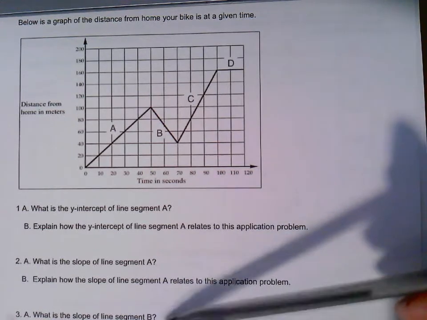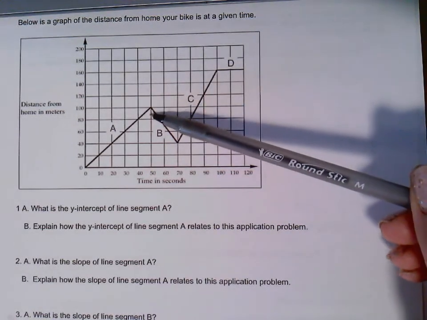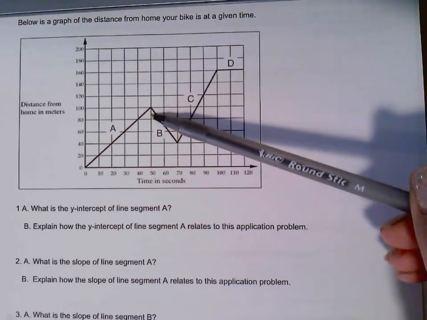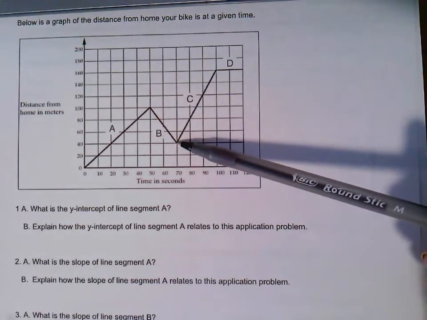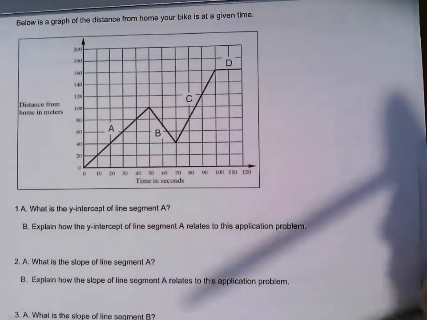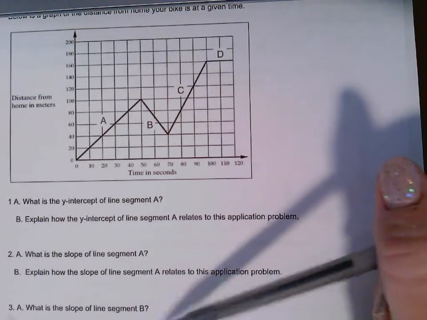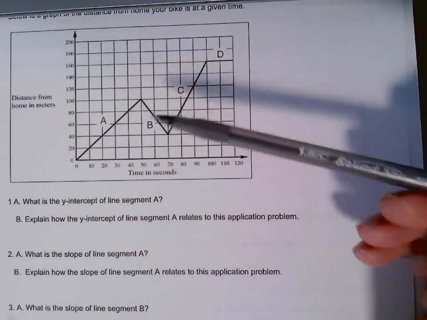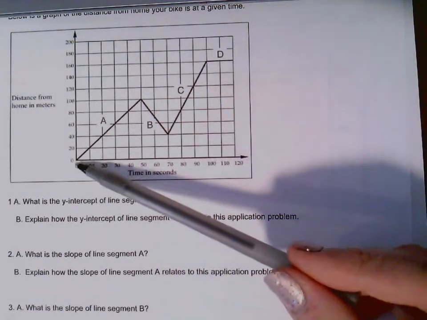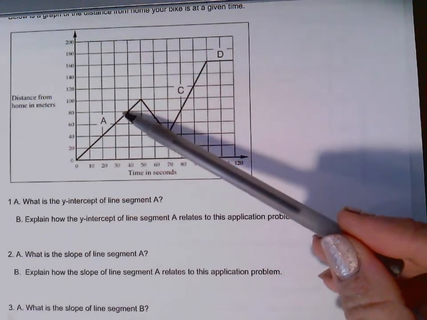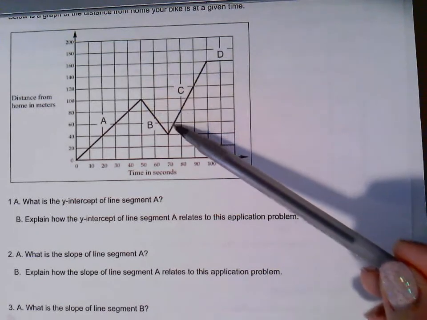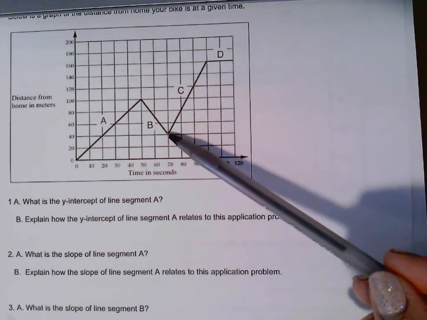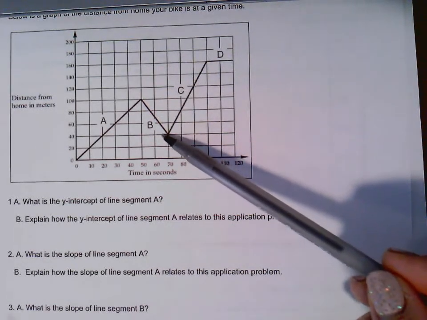Number 3, slope of B. I'm going down, how much? Down 60 and over 20. So negative 60 divided by 20 would be negative 3. So I'm biking at 3 meters per second. The negative slope means now I'm biking back towards my house. So maybe I leave, maybe I'm going to work. I realize I forgot something. So I turn around, I go back to my house faster. Then I didn't get quite back to my house. Maybe I found my cell phone in my pocket or something.